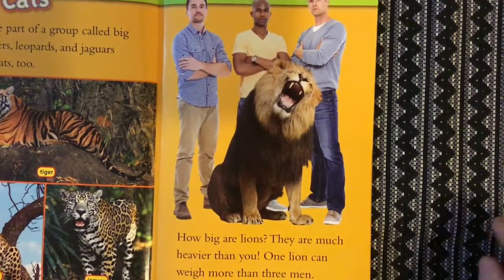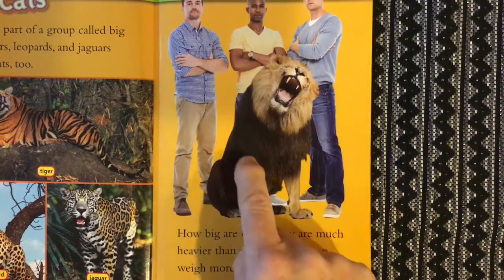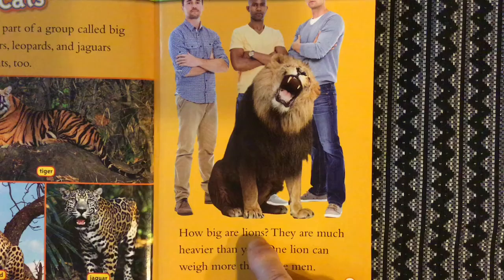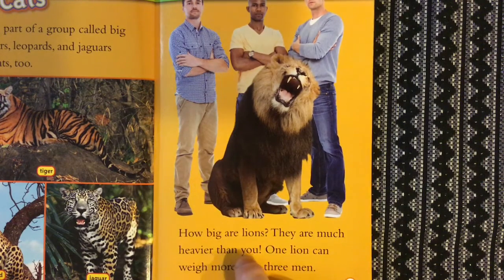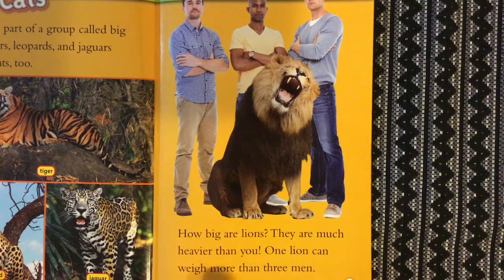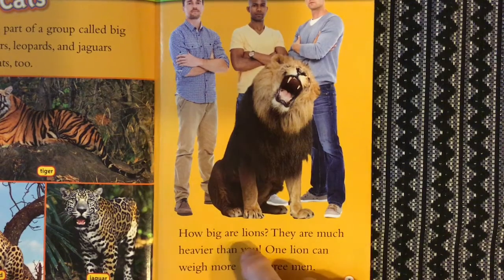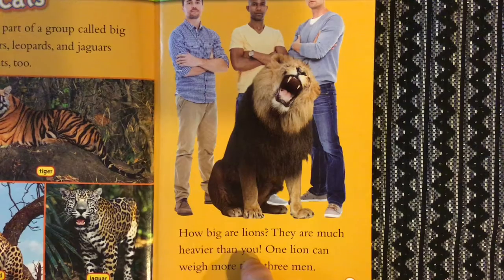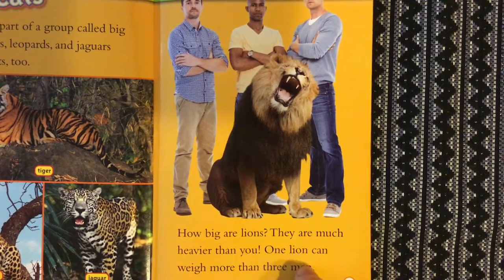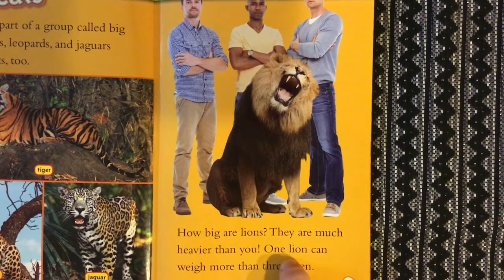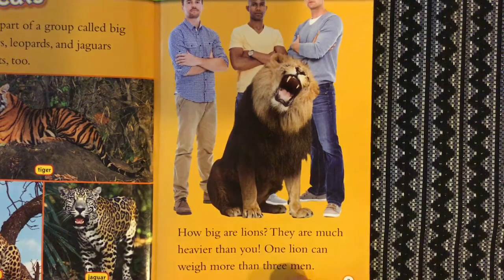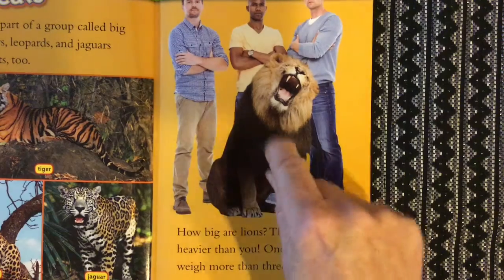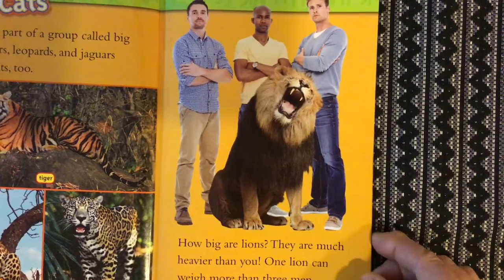Over here, they talk about how big a lion is. How big are lions? They are much heavier than you. One lion can weigh more than 3 men. So right away, it says they're heavier than you are. So that's kind of a comparison. But it also explains that a lion can weigh more than 3 men. So right away, it's giving an example of how heavy the lion is, so you can really understand.